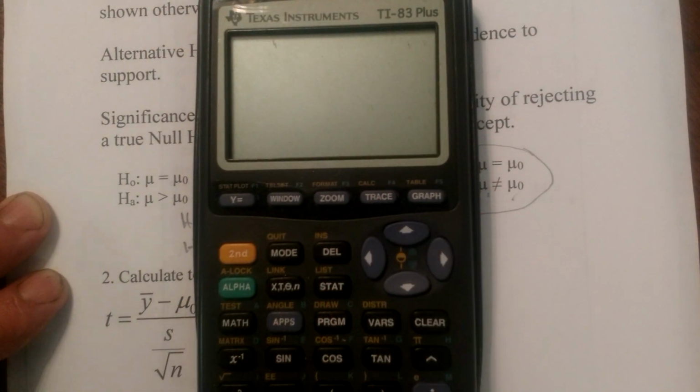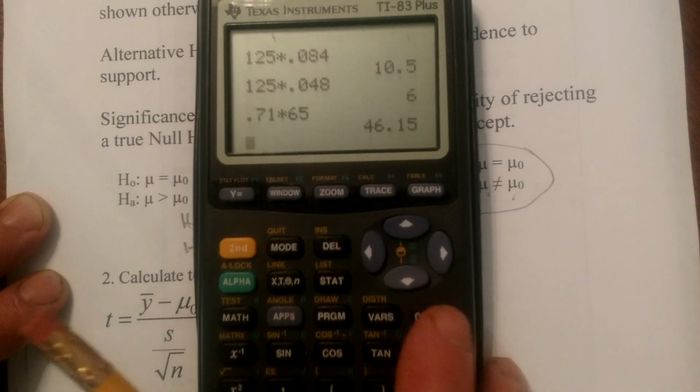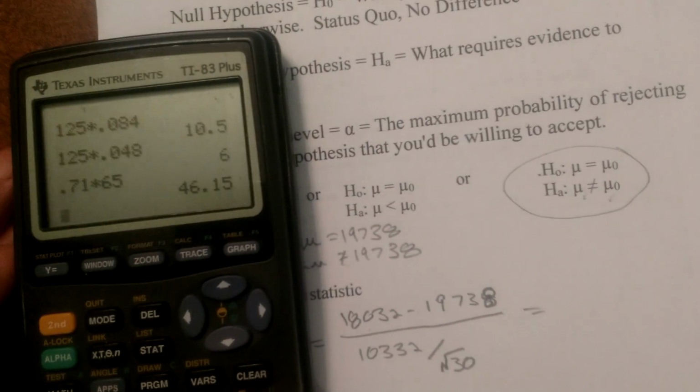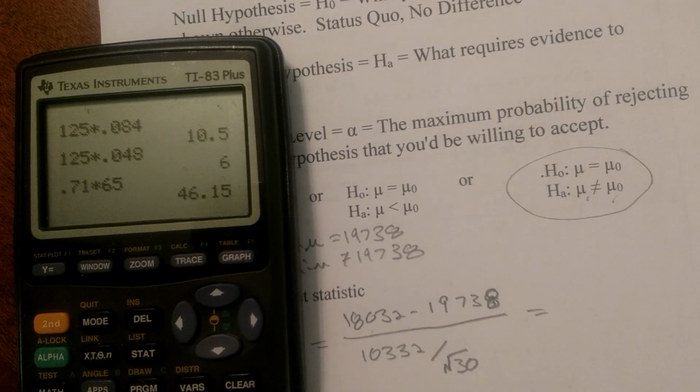So, all right, I guess the best way to do it is parentheses.